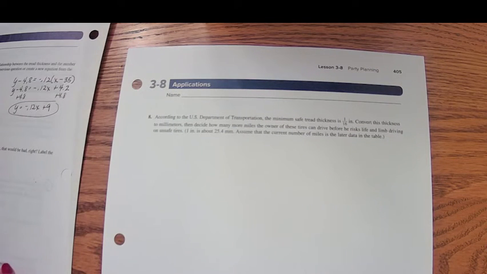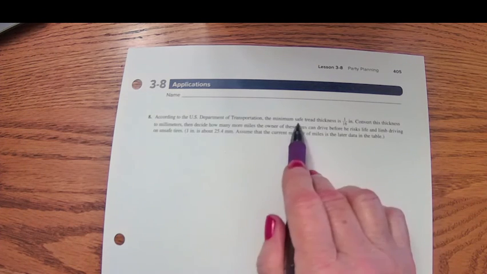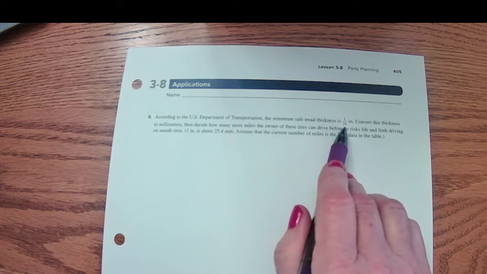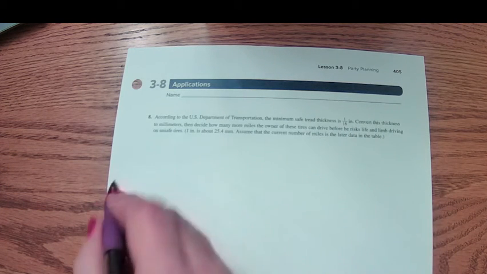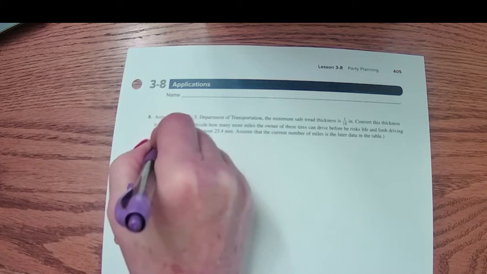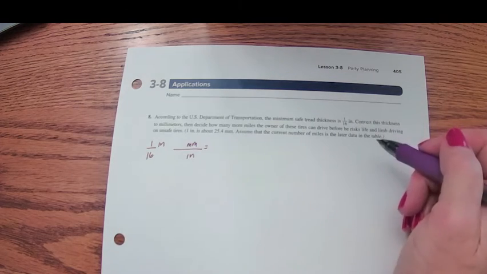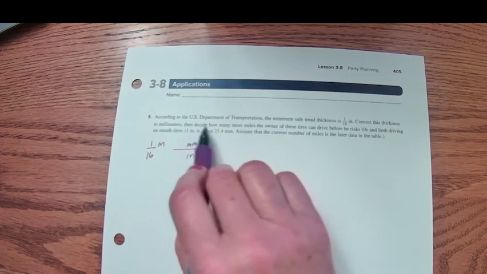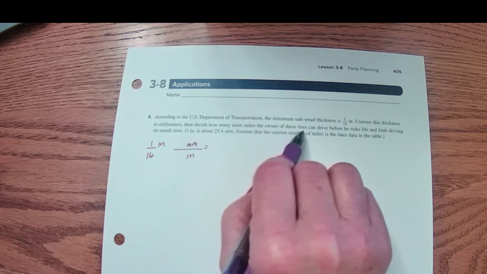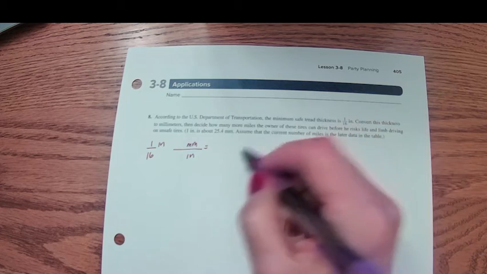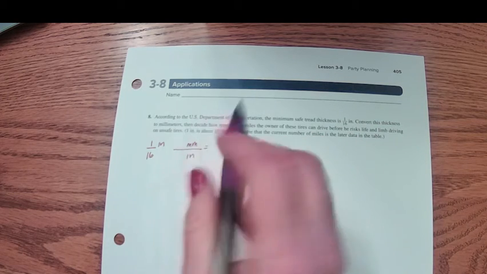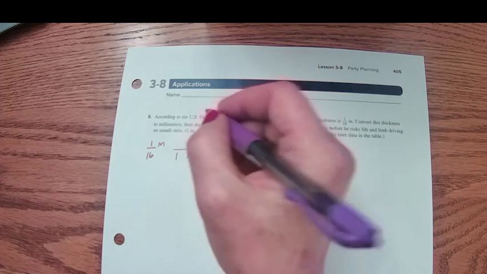So question number 8 says, according to the U.S. Department of Transportation, a minimum safe tread is 1/16 of an inch. Convert this thickness to millimeters. So we want to convert 1/16 of an inch into millimeters, which means we're going to have to multiply by a fraction with millimeters in the numerator and inches in the denominator. Once we have 1/16 of an inch in millimeters, then decide how many more miles the owner can drive till he gets there. And we're told right here 1 inch is 25.4 millimeters.